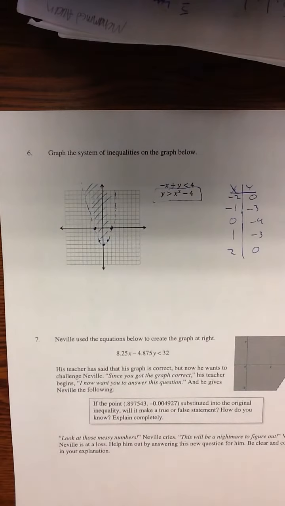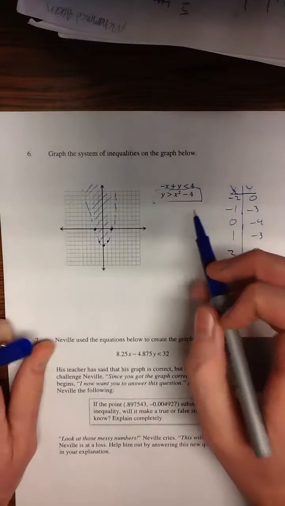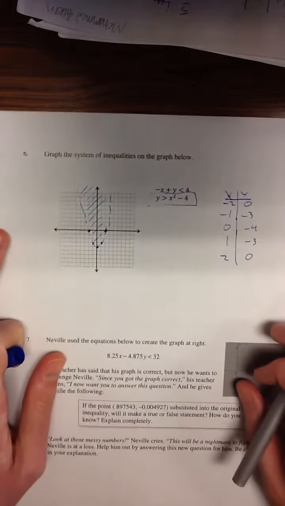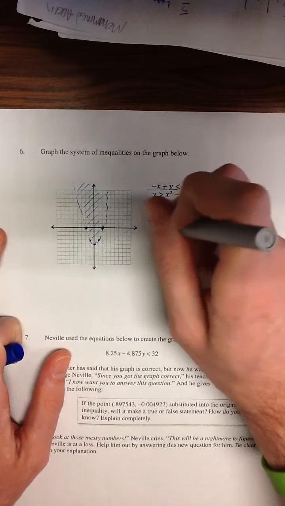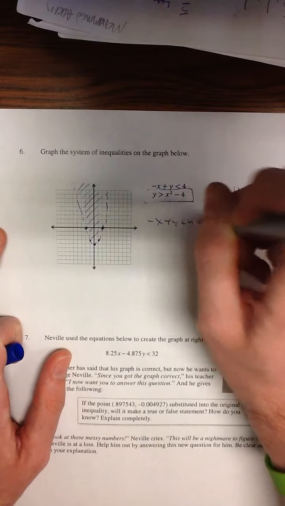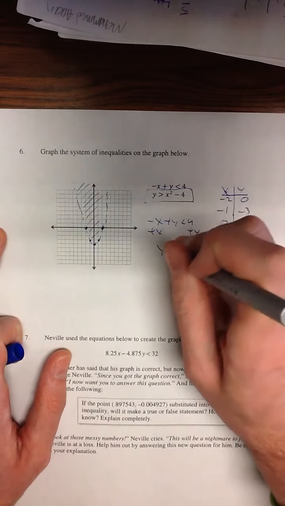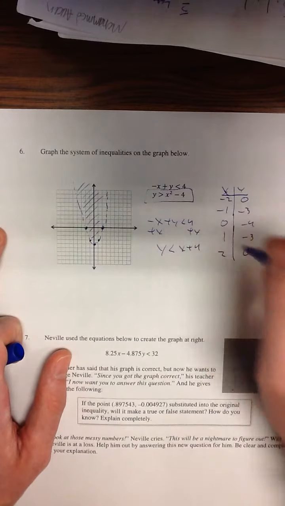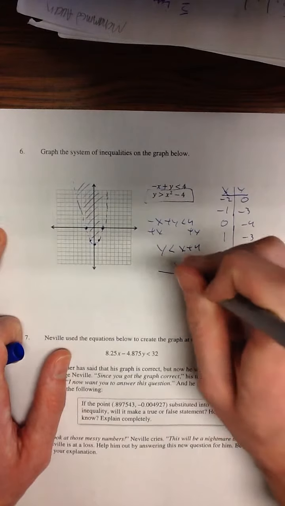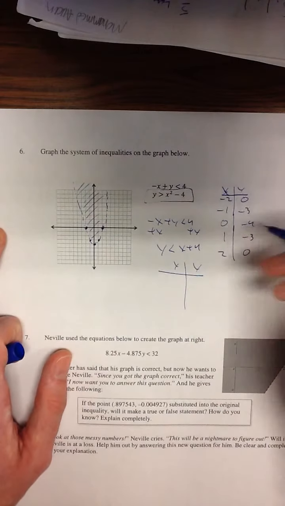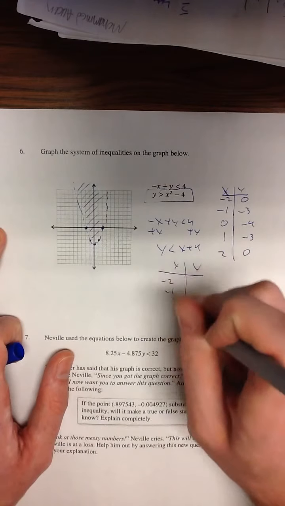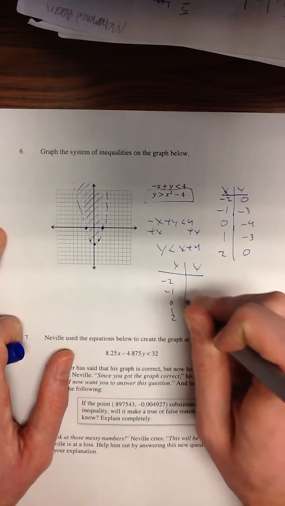Alright, so now I've got to graph the line. Graphing the line next, I'm going to get this into y by itself form first. So that means I've got to take my x and move it to the other side, so I've got to add x to both sides. So I've got y is less than x plus 4. I'm going to do another xy table using the same numbers: negative 2, negative 1, 0, 1, and 2.